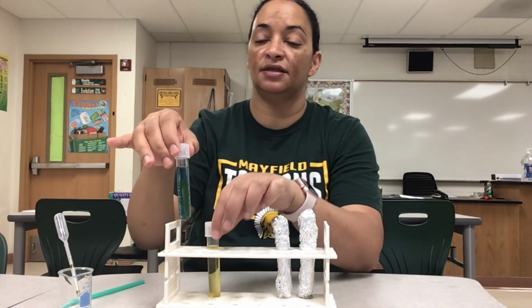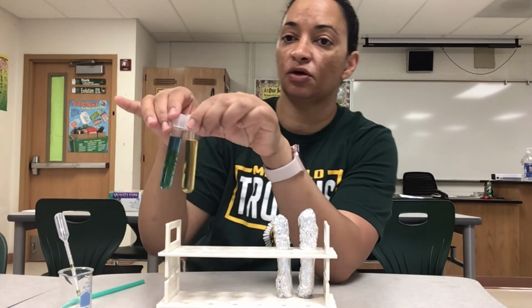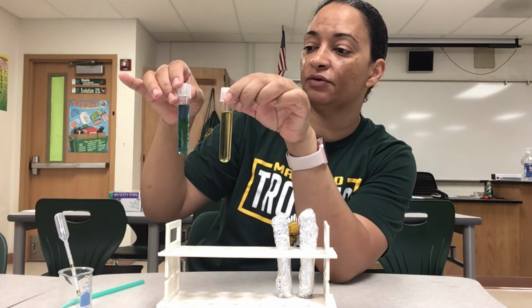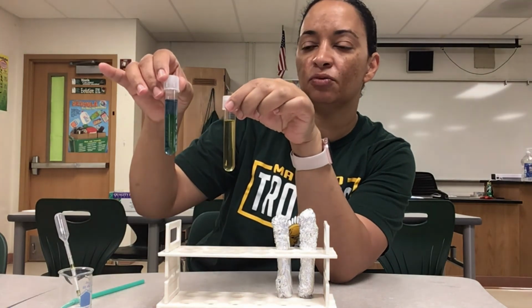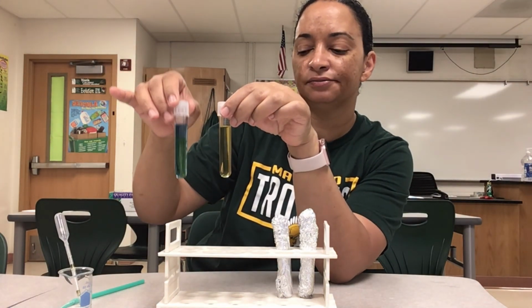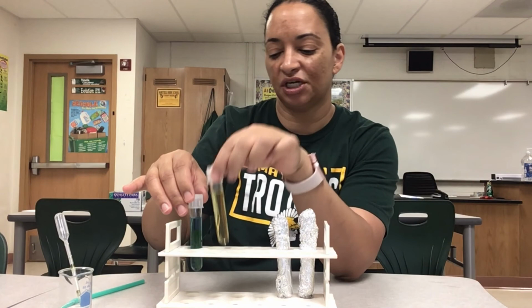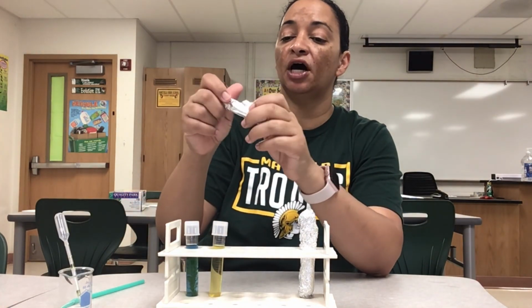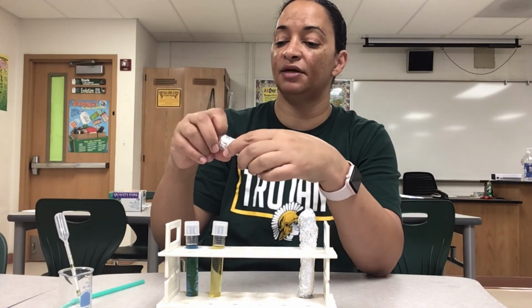So you'll notice that it definitely had a color change. So let me see if I can get a, there we go. You can see it started off yellow and now it's blue. So what happened in this tube that allowed it to change colors? And why didn't the control change? Good questions.